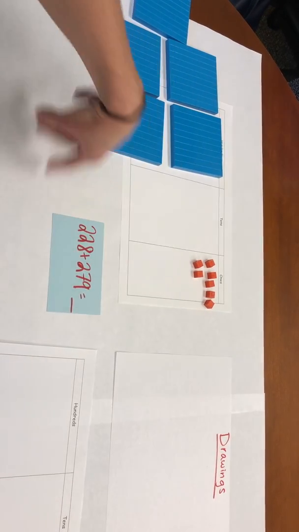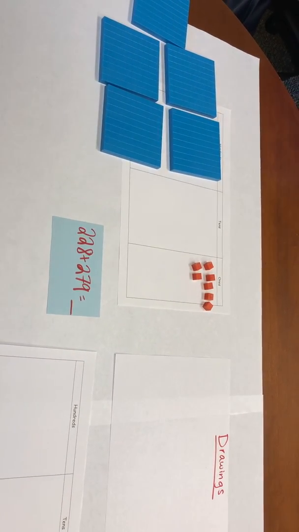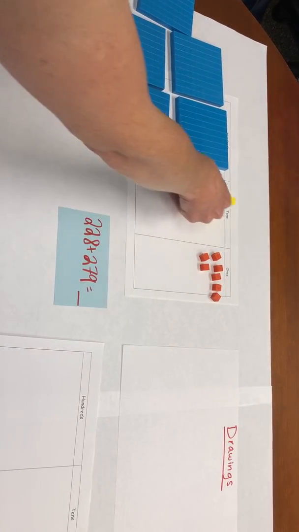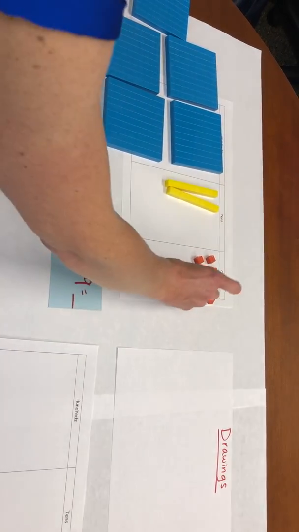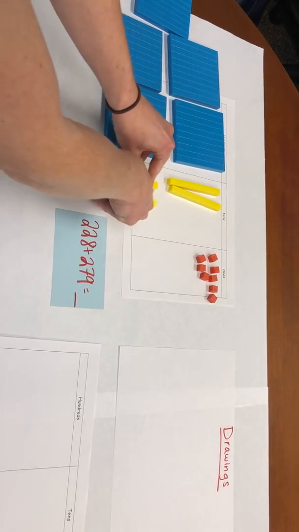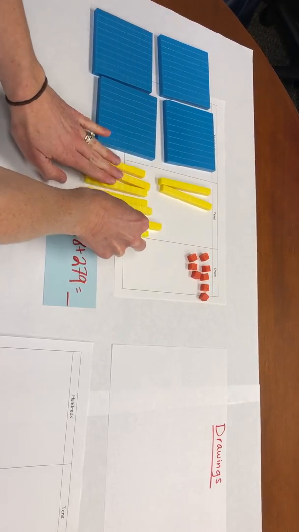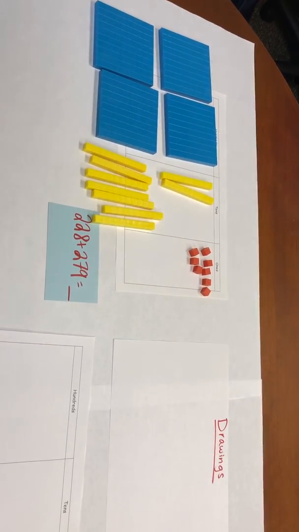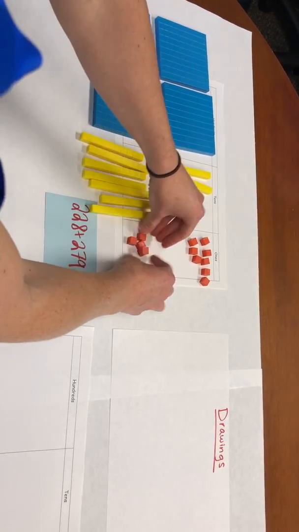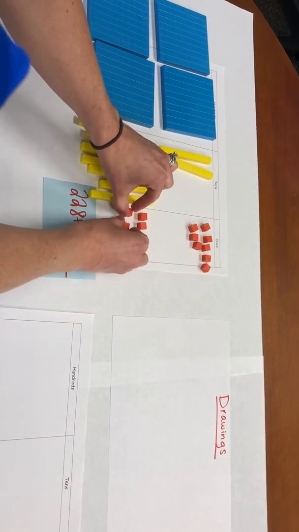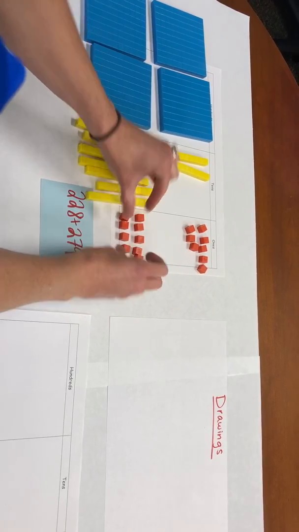So we've talked about using the concrete first. It's important that if you use the concrete, you're going to want to connect to the drawing. So let's show you how you can do that. We're going to reset up our problem. Students represent it concretely, and then we'll segue to drawing it.